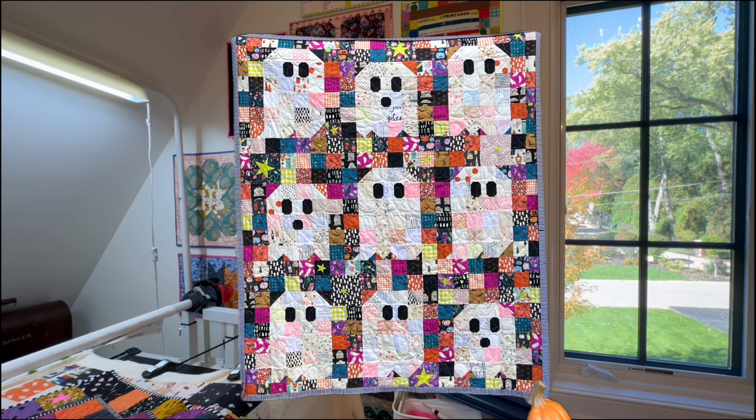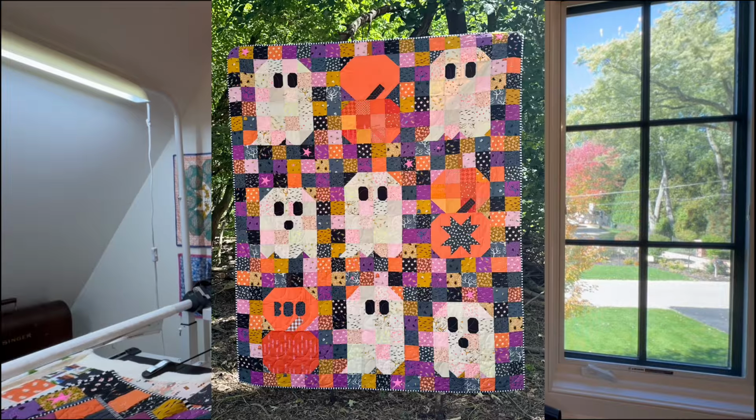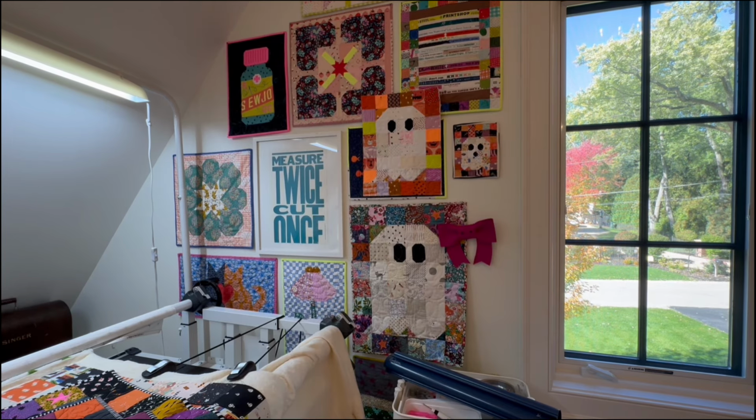Some lovely Ghost Party makers have made, like I said, versions where they've put glasses on them, put mustaches on them, done some really silly versions, bows. Somebody made a Christmas version with Christmas fabric, ghosts of Christmas past, present, and future. It's just a super fun pattern. And I don't even think you have to be a fan of Halloween to enjoy the ghost.